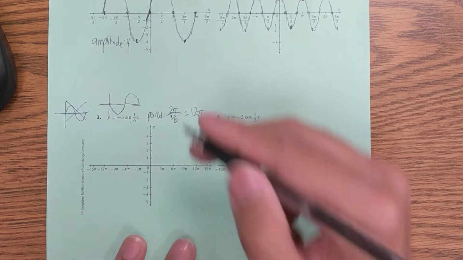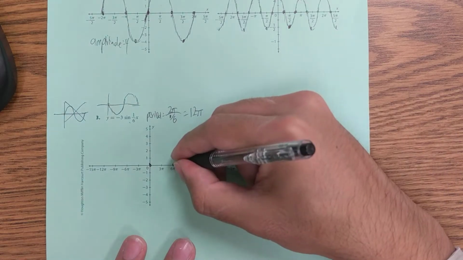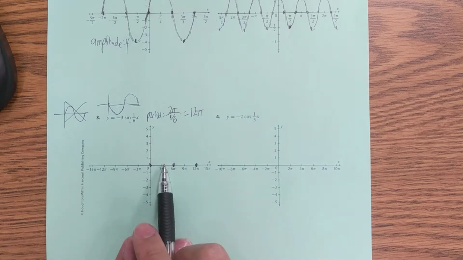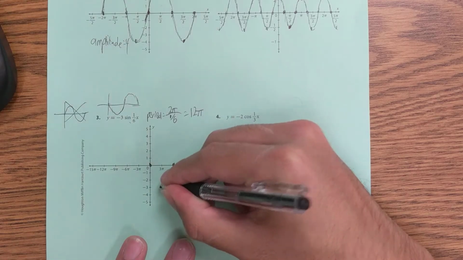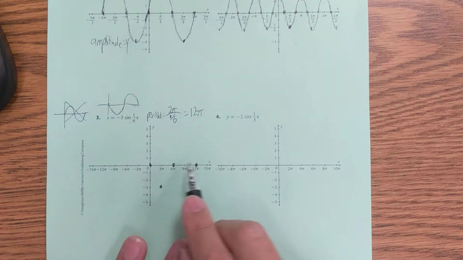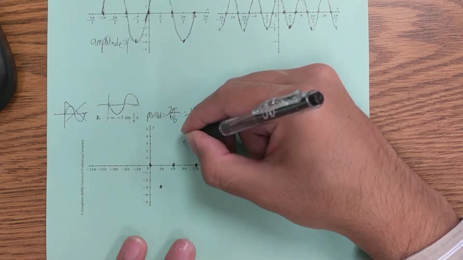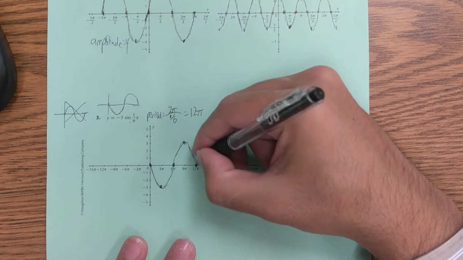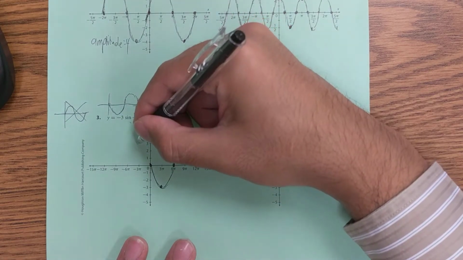Okay, so again, my zeros happen at the same place. So 0 at the end of the period and halfway through the period. Then for this reflected sine, the minimum occurs 1/4 of the way through, and the amplitude is 3, so -3. And then the maximum will now occur halfway between 6 pi and 12 pi, which is 9 pi. And then just repeat this pattern.